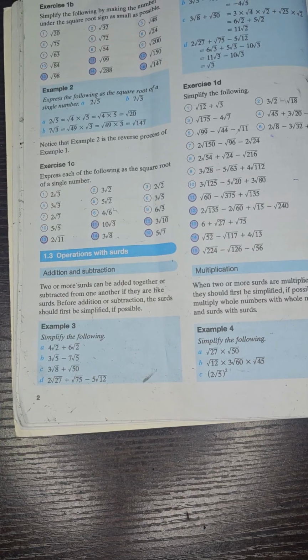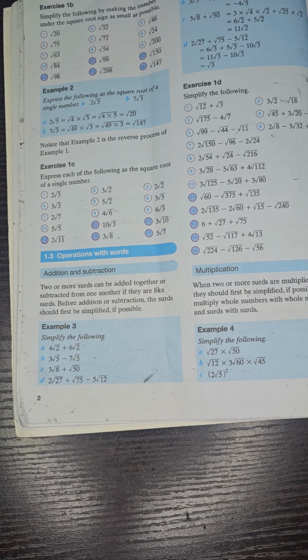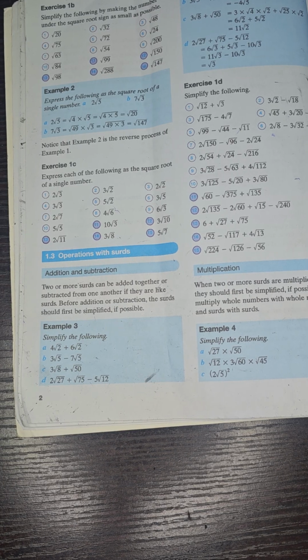In today's class, we are continuing from where we stopped yesterday, which is surds. And today we are going to do operations with surds. What is an operation? We talk about addition, subtraction, division, multiplication. But today we are focusing more on addition and subtraction.